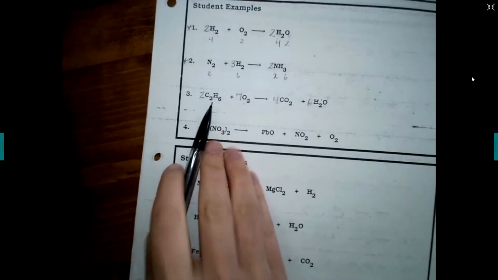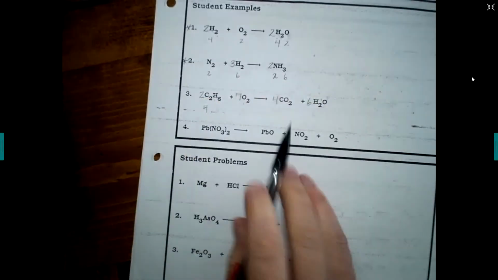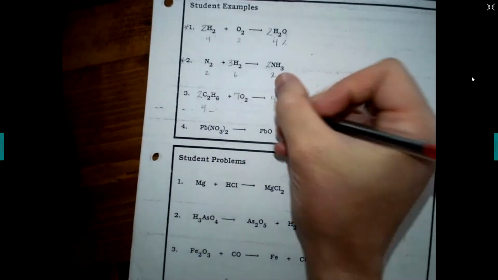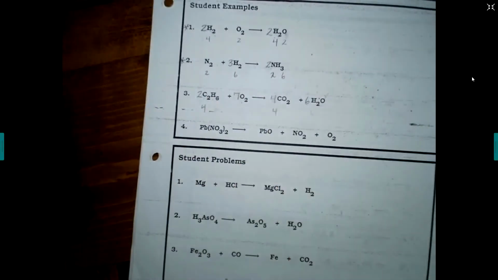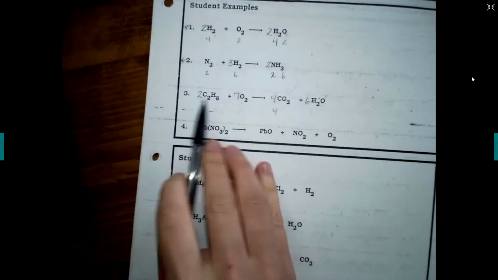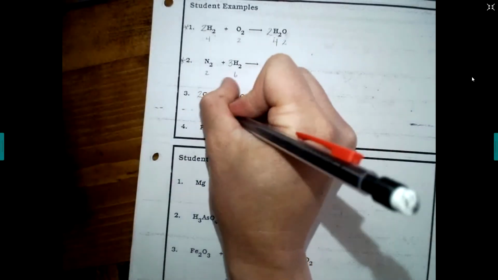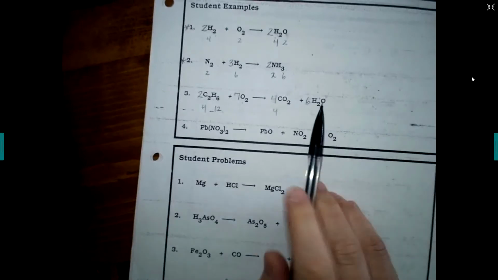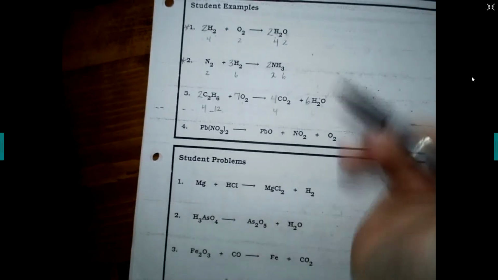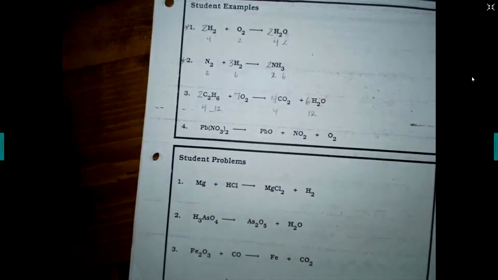Okay, so I have 4 carbon. On the right side, I also have 4 carbon, so that's good. I have 2 times 6, 12 hydrogen. On the right side, 6 times 2 is 12 hydrogen, so that checks out.